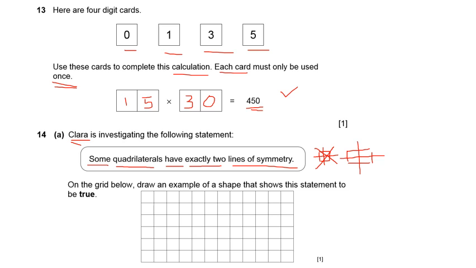And on the grid below, draw an example of a shape that shows this statement to be true. And in fact, it is a rectangle. Of course, you can use a ruler and a pencil. I can't use a ruler on the computer.